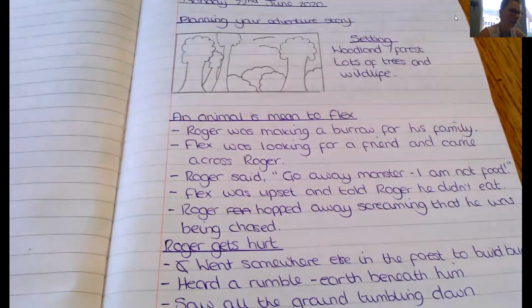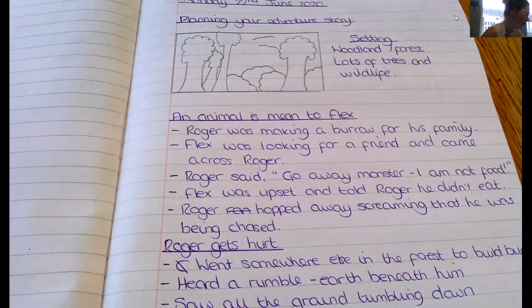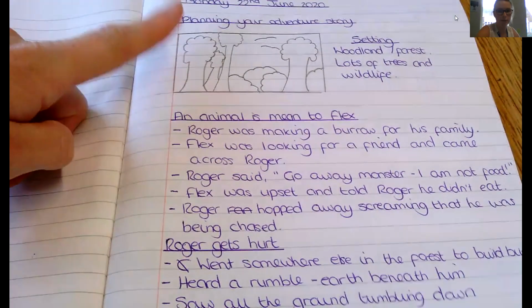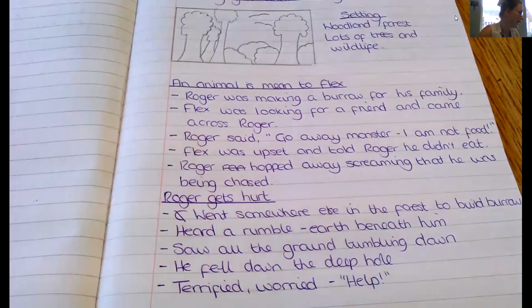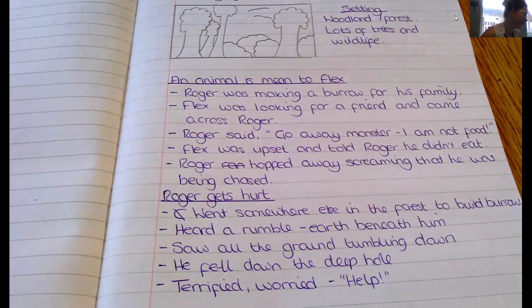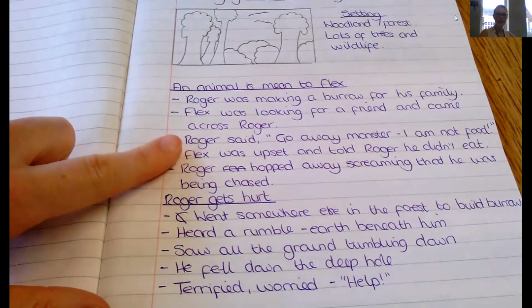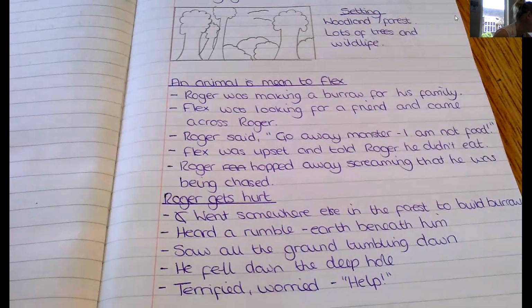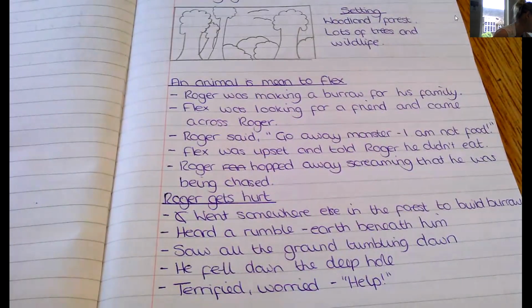So I've taken a different coloured pen for this, and I'm going to have a look at that first paragraph. Obviously the setting description will be first. We're going to do a little bit of work on that, so don't worry about that paragraph. But in here, I could probably use some onomatopoeia somewhere along the line, or maybe some expanded noun phrases. So Roger was making a burrow for his family. Flex was looking for a friend and came across Roger. Roger said, "Go away, monster, I am not food." Flex was upset and told Roger he didn't eat, and Roger hopped away screaming that he was being chased.